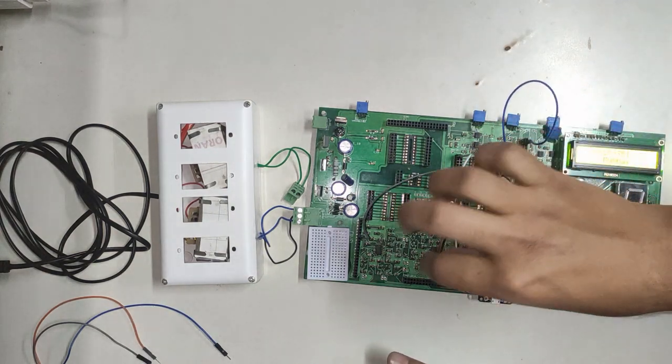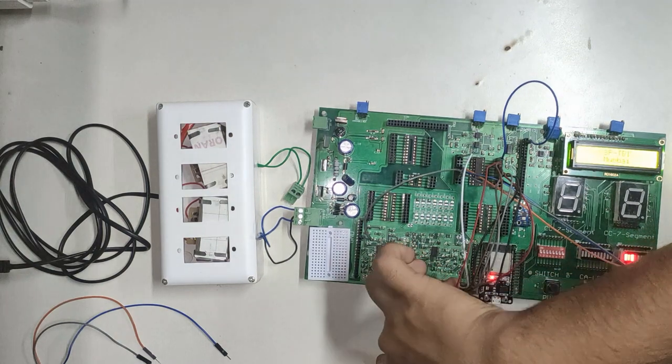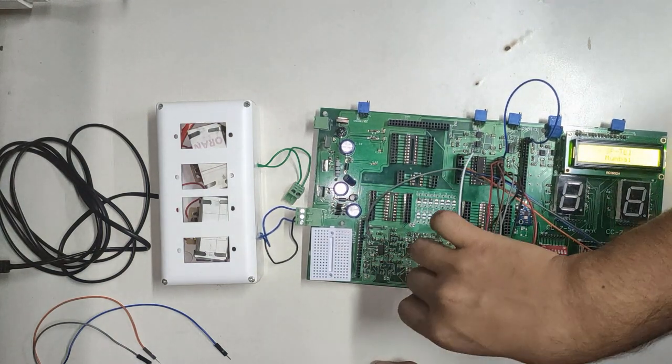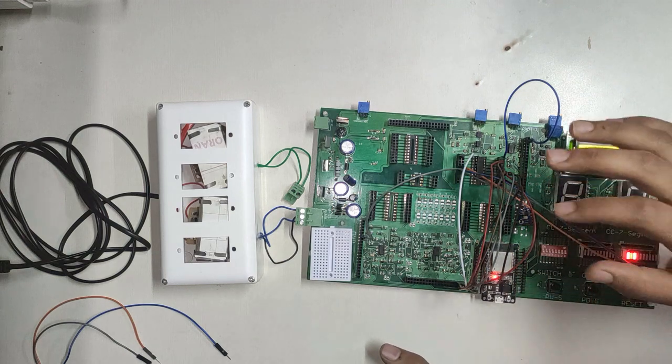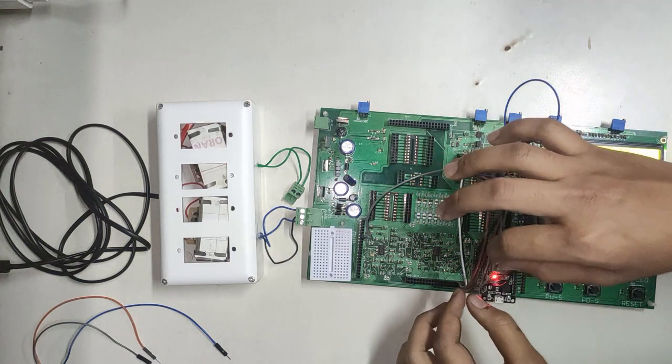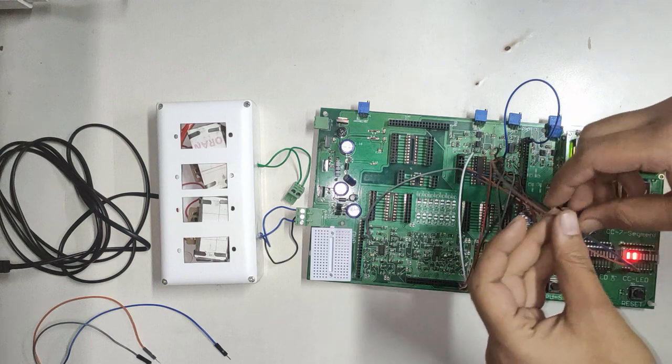Now for the second case, which is A3 equal to B3 and A2 greater than B2. The brown wire is our A2.